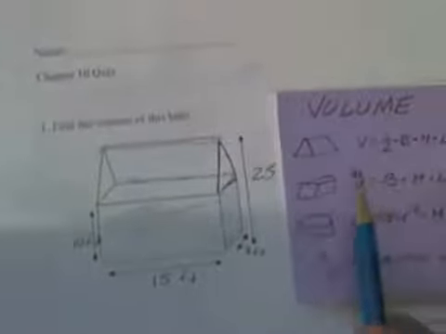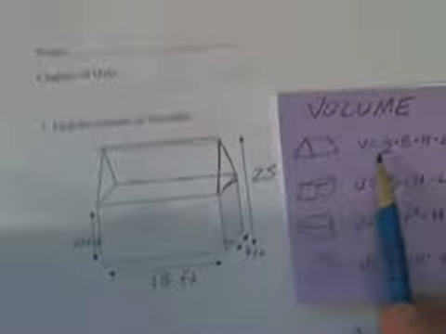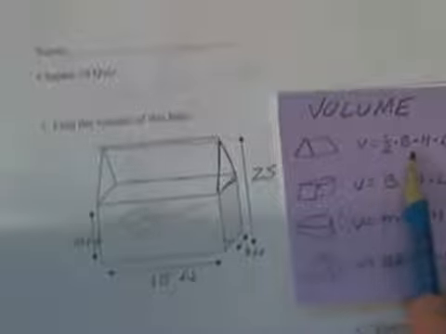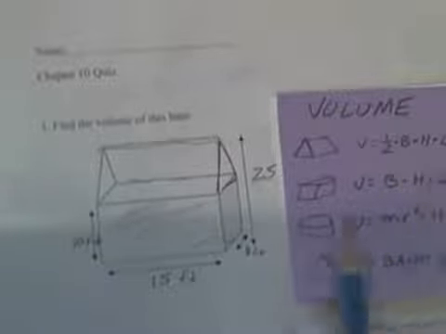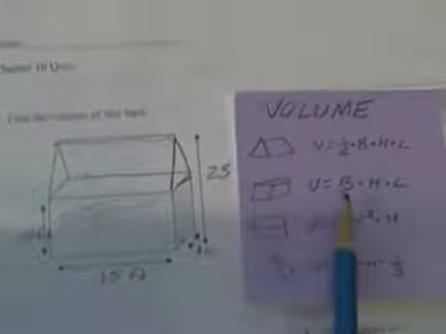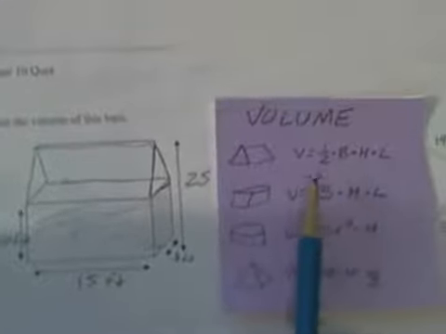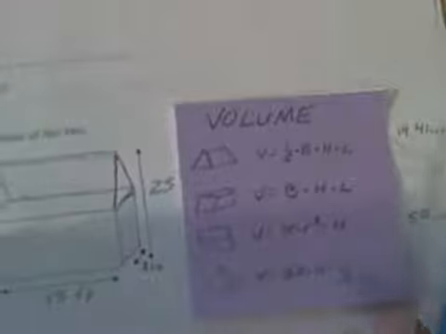So I'm going to have my formula card. I use a little post-it for my formula card here. We're going to be using two different formulas. The first one will be volume of a triangular prism. Volume equals 1/2 times base times height times length. And the rectangular prism, volume equals base times height times length. So let's take a look at both of those.